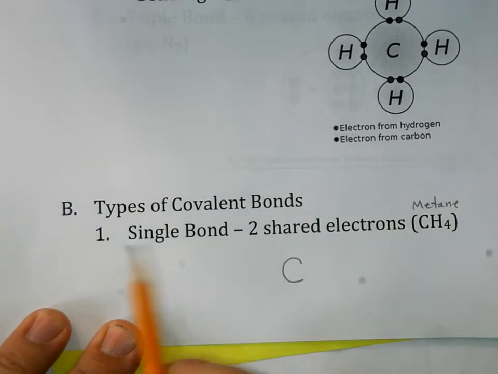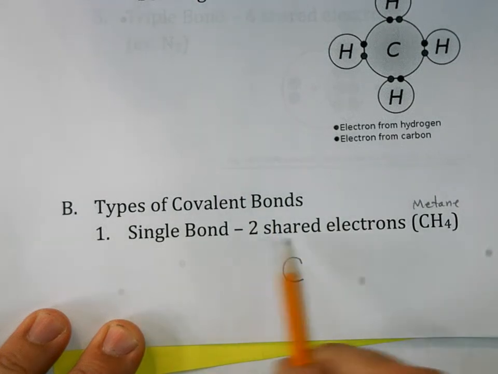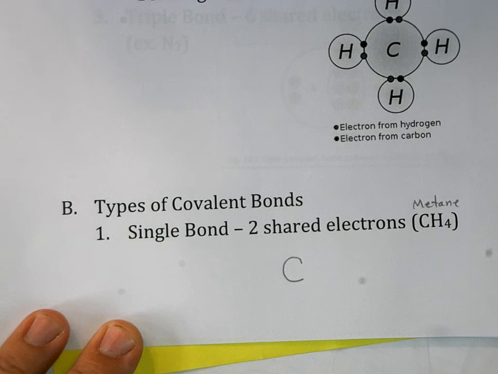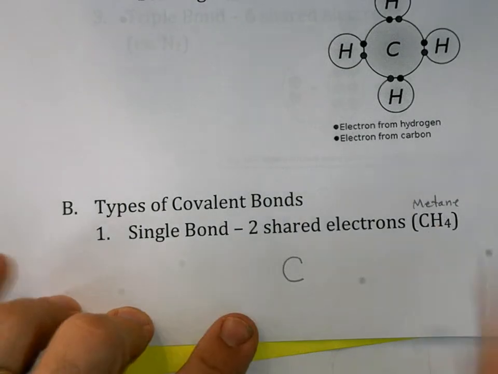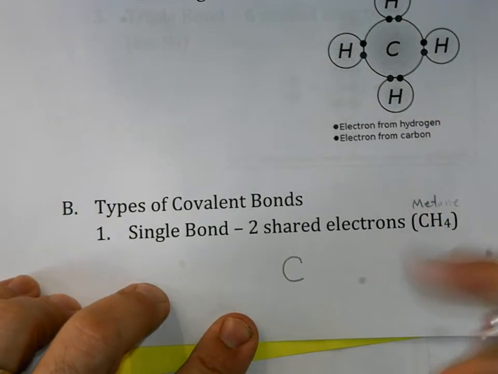Okay, I guess I need to give you a moment to write it out. So types of covalent bonds, single bond, two shared electrons. Oh, methane. I forgot the H. Sorry about that. Oh, that's embarrassing.